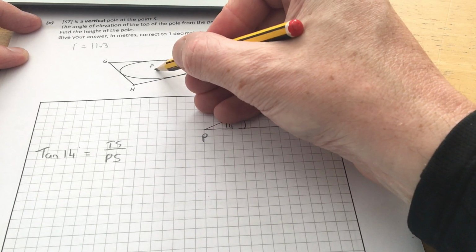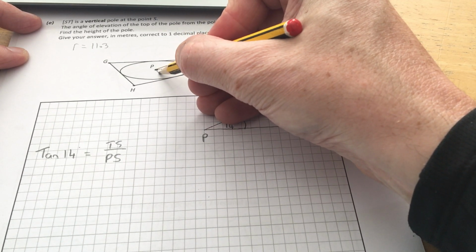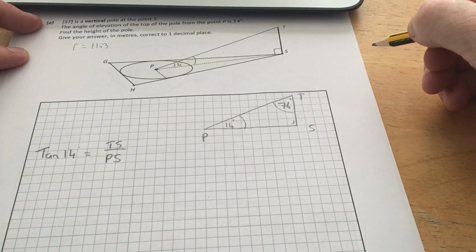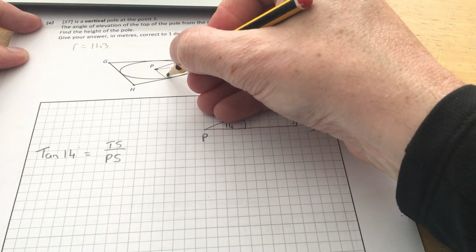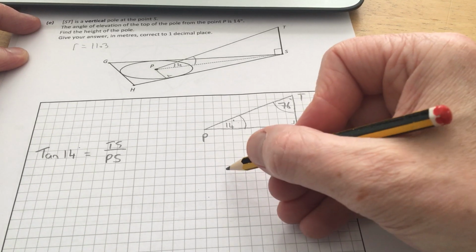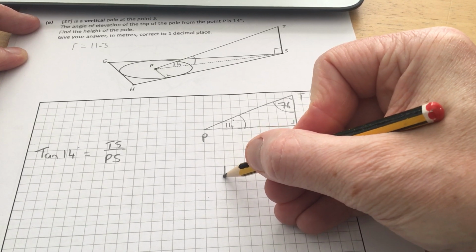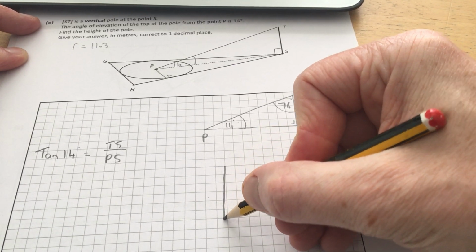Now PS, if we look at this triangle here, so if that's the right angle, I'm just going to draw that triangle out here.